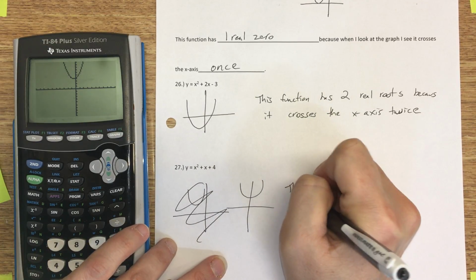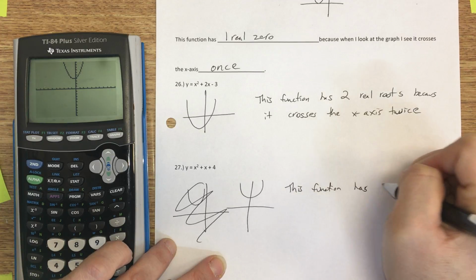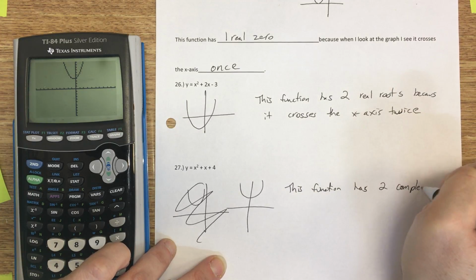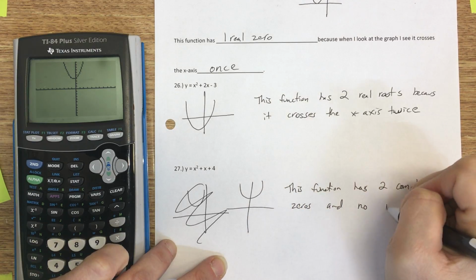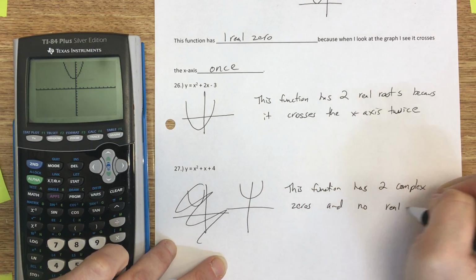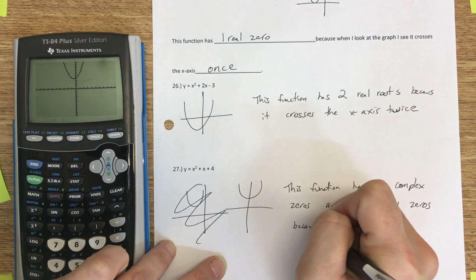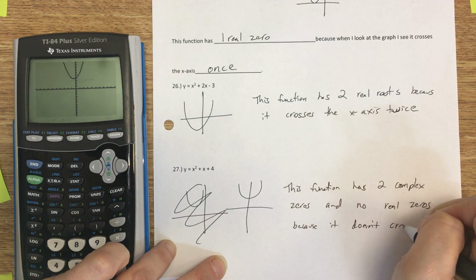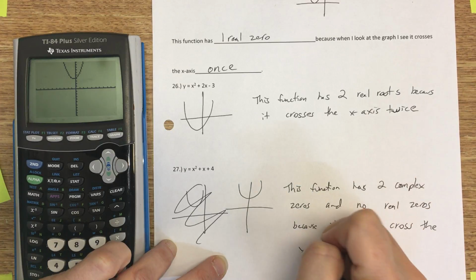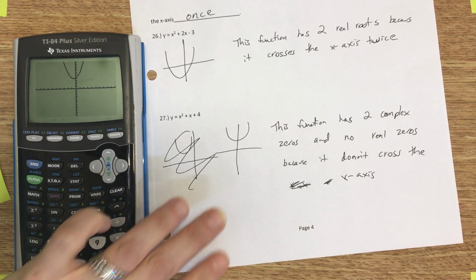So this function has 2 complex zeros and no real zeros because it doesn't cross the x-axis. I can't spell. X-axis.